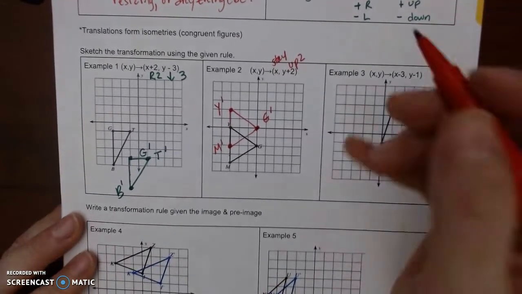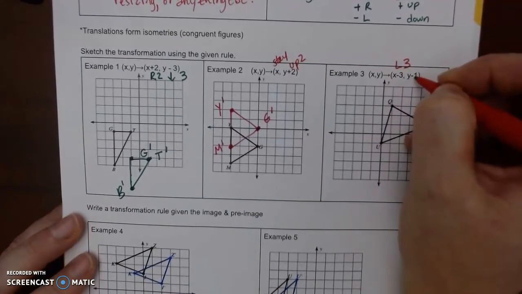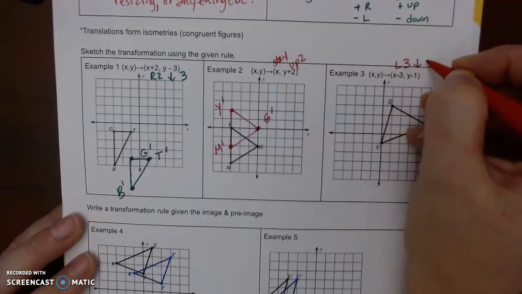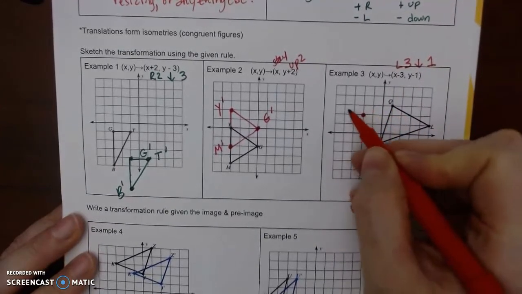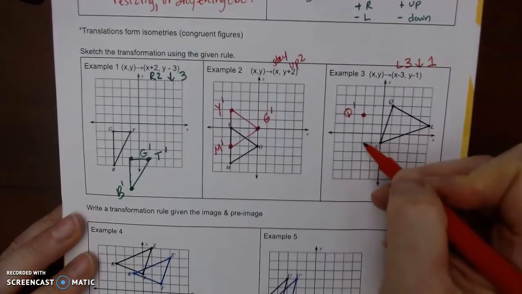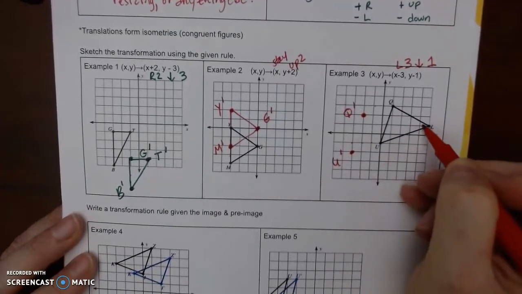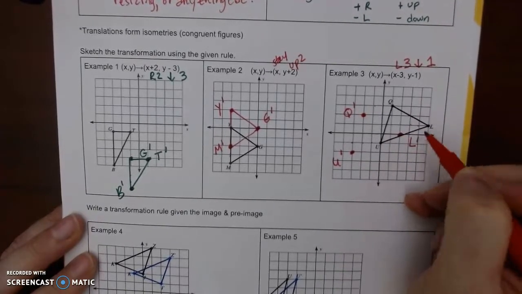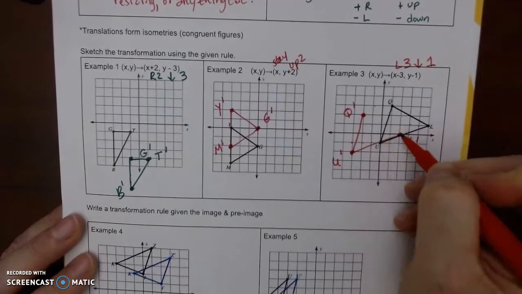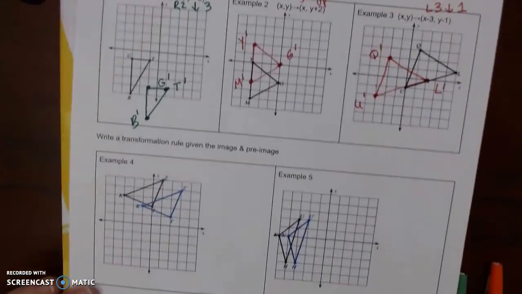And example 3, same idea. We are going to go -3, so we're going to go left 3, and -1, so we're going to go down 1. So 1, 2, 3, 1, 2, 3, and please always label your dots. And they should be exact since you should be doing this by hand. Okay? All right, so let's look at example 4.